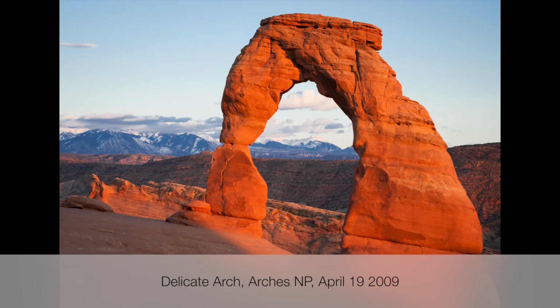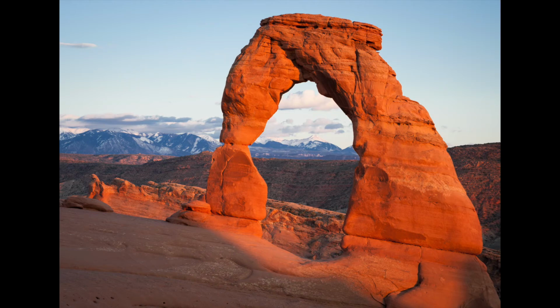Delicate Arch. This is again in Utah, Arches National Park, famous icon. But to get the sun setting directly onto this view of the arch with the La Sals framed behind it, it only happens really at a couple of times in the year, and probably only happens once a year if you want snow on the peaks behind. So again, this is the sort of alignment you can check with a tool like TPE.